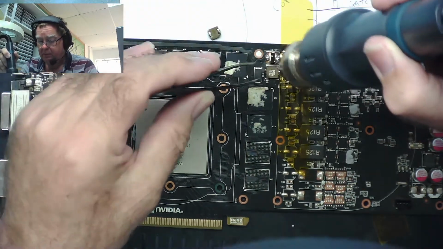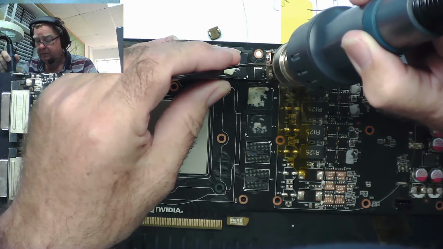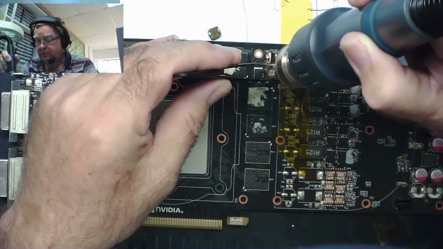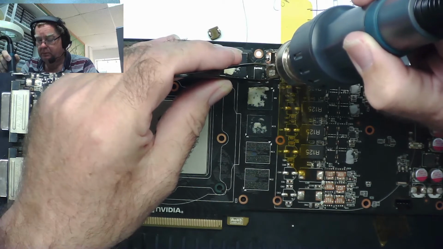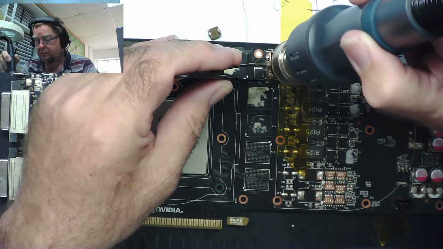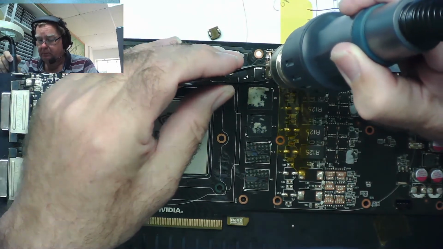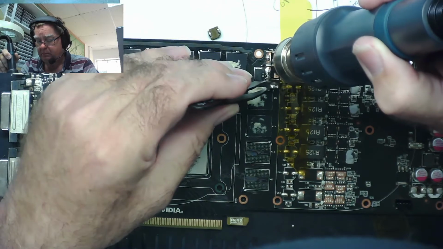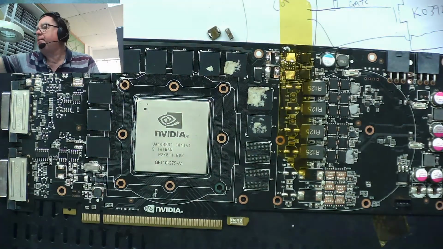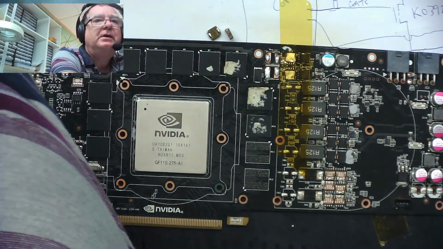That one's off. And this one should come quite easily. There. Okay, they're off. So now we need to let that cool down, so I'll see you guys in a few minutes.